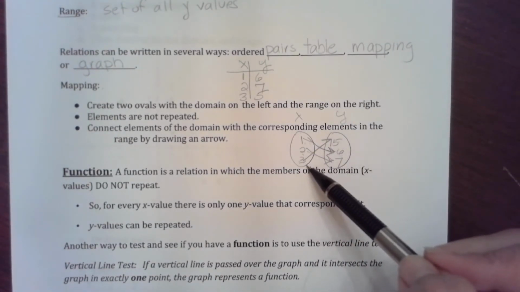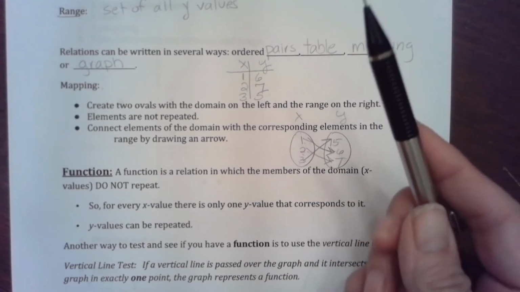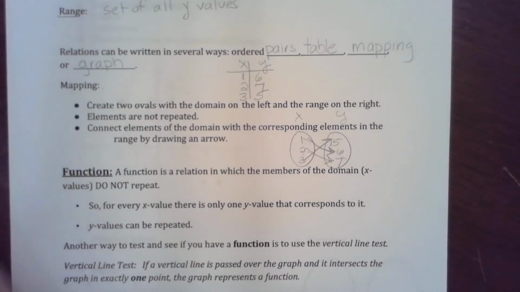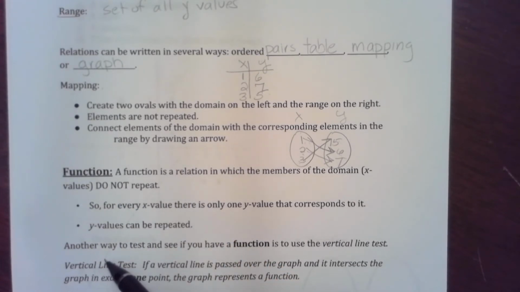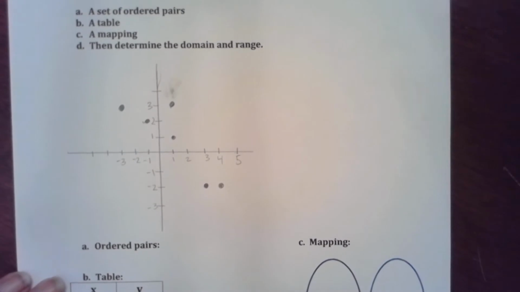We can show it this way, or we can show it in a table, or we could graph once we knew the ordered pairs. So we're going to skip this part for now. Hold on to the sheet and we'll talk about that either tomorrow or Wednesday. So we're going to hold on to that thought. We're going to turn the page.